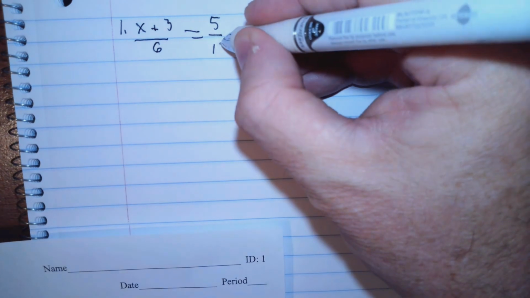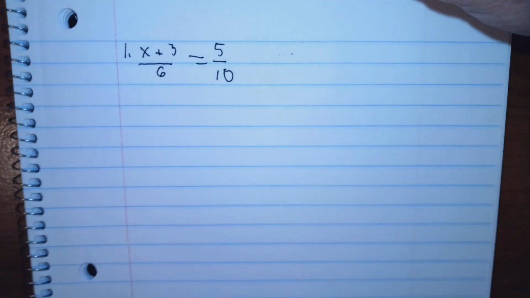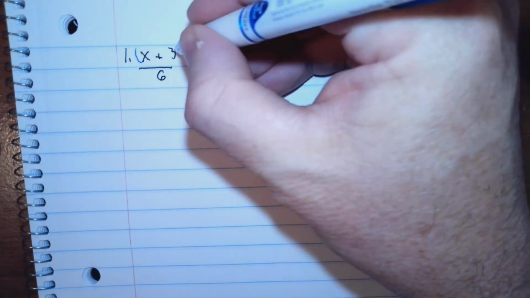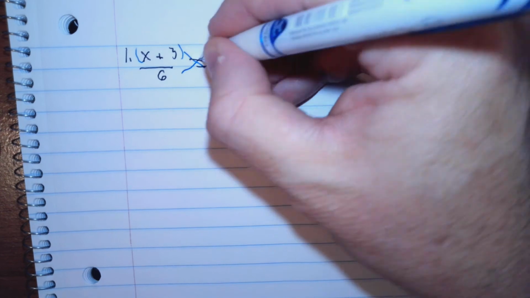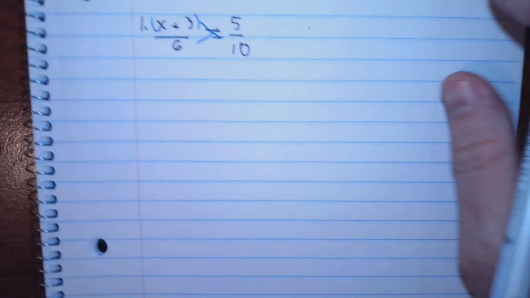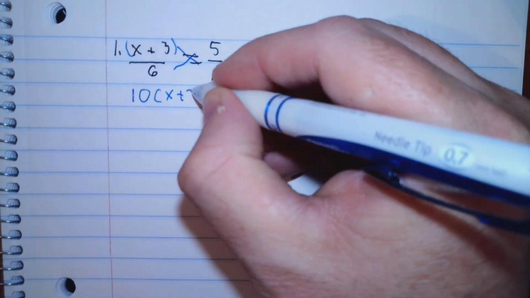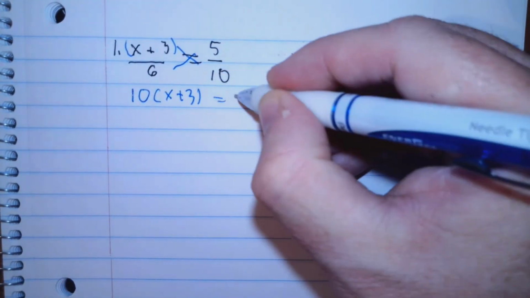And I'll make sure I'm a little straighter here. There we go. So we're going to do a little cross multiplication here. And that's what we're going to do. I'm going to protect this real quick. And cross multiply. So we are very crooked. So we got 10x plus 3 equals 30.